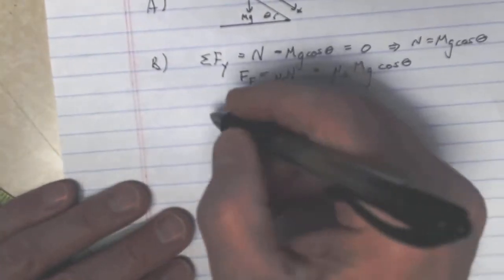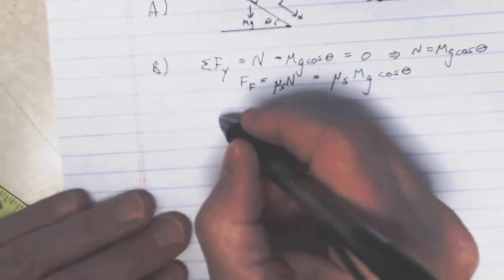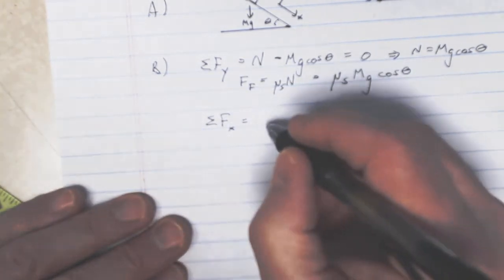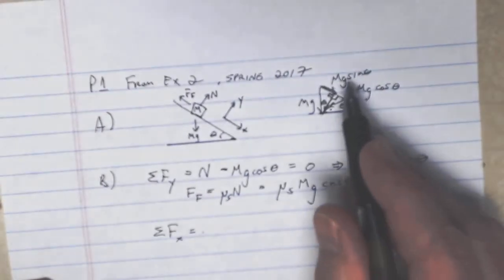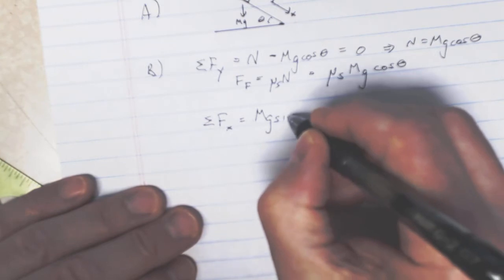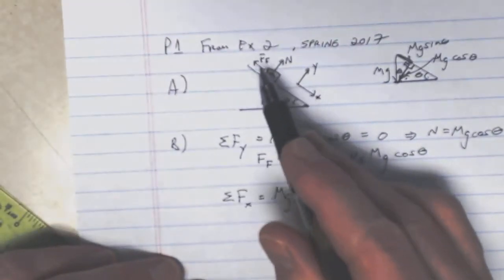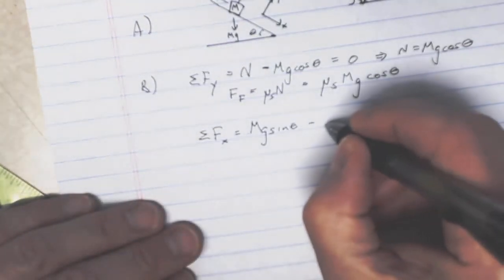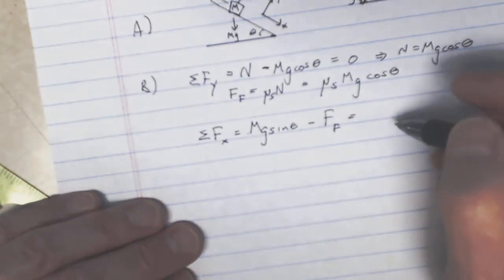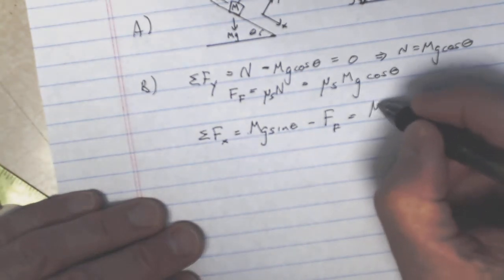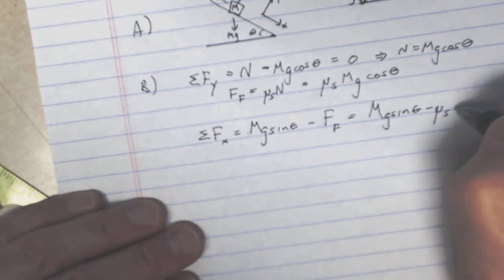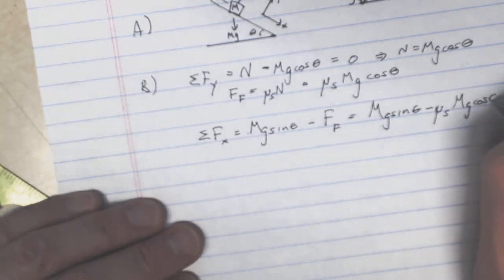Okay. To look at that motion down the inclined plane, I need to look at the sums of the forces. Newton's law in the x direction equals mass times acceleration. In the x direction, we have a component of gravity, mg sine theta. And we have the force of friction resisting that motion in the negative x direction. And so that's minus the force of friction, and I can now plug in for the force of friction what I have above. So we have mg sine theta for gravity minus mu s mg cosine theta.